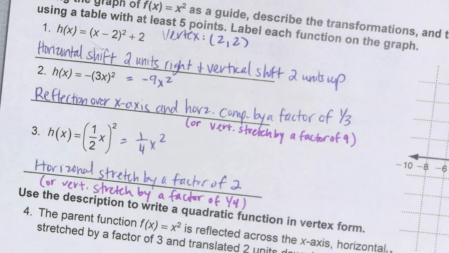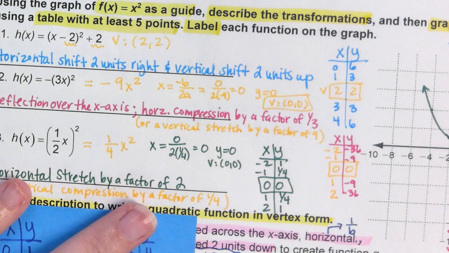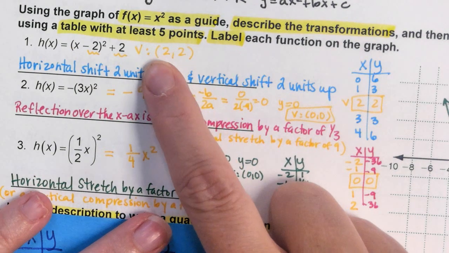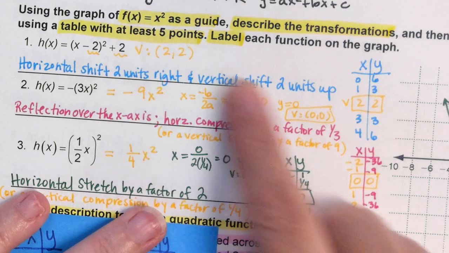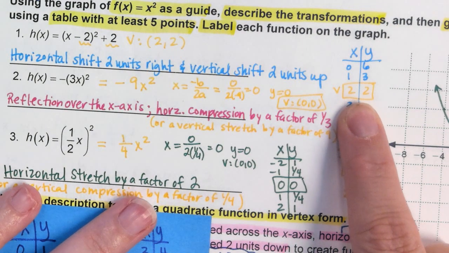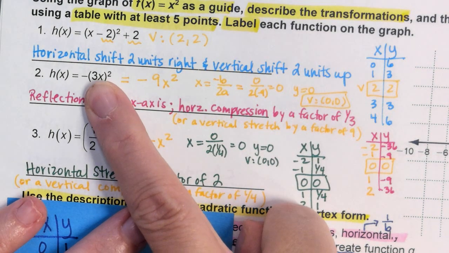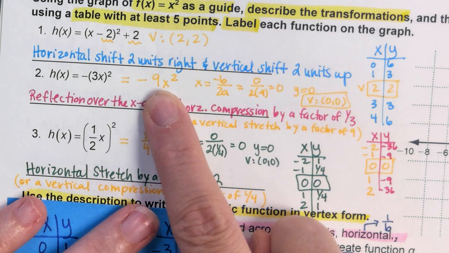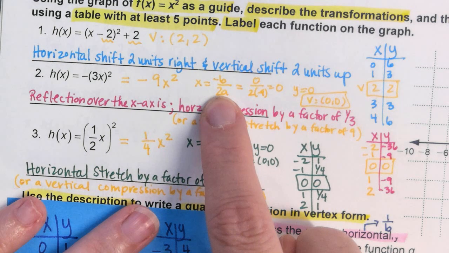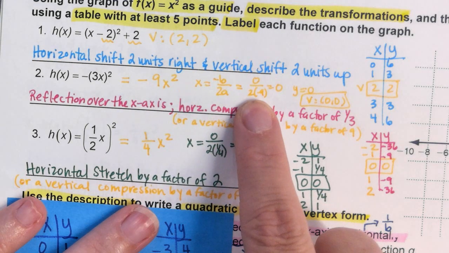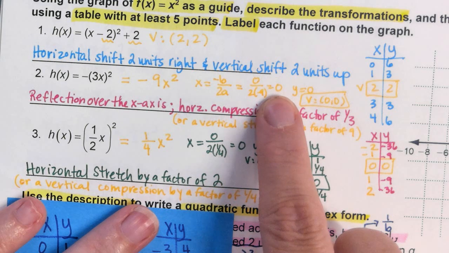Then it said to graph each function by making a table with at least 5 points, and then we're labeling on the graph. Okay, so I'm going to show you what my tables were. Remember, when you're making the table, the first thing you want to do is find the vertex. So if it's in vertex form, you can pick that out right away. If it is not in vertex form, which this one is not, you want to simplify it first, and then you do the opposite of b over 2a. So simplify, opposite of b over 2a is going to give you 0.